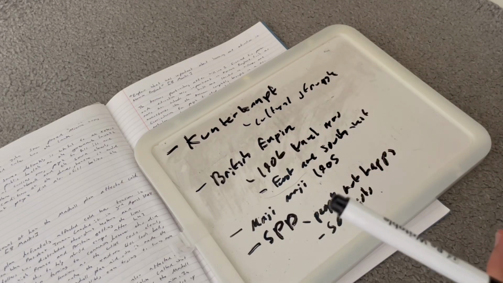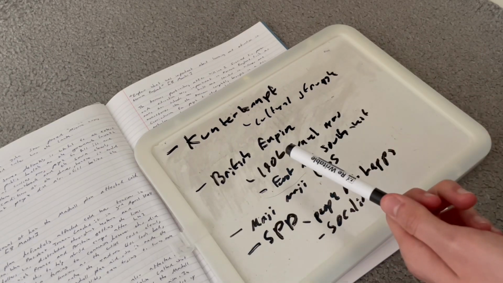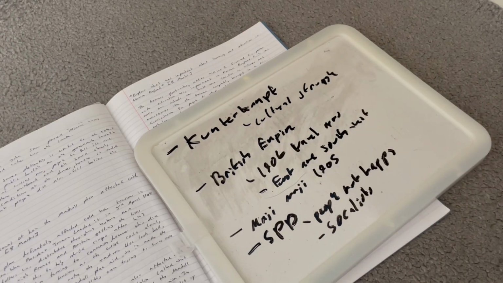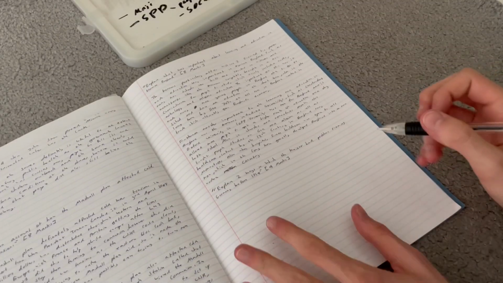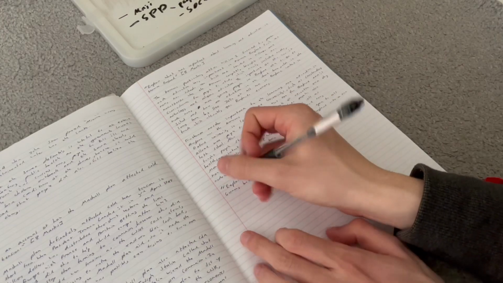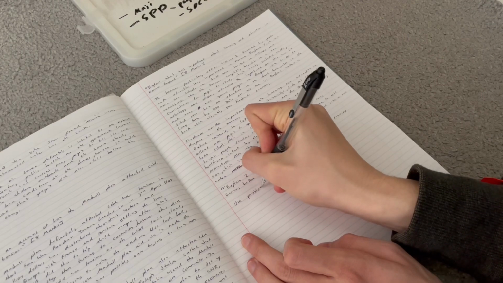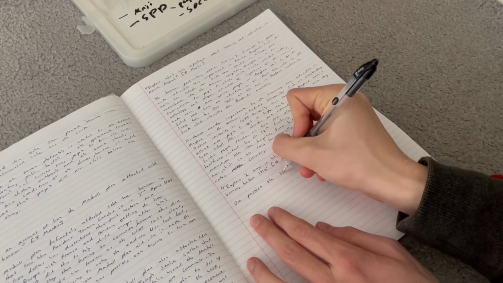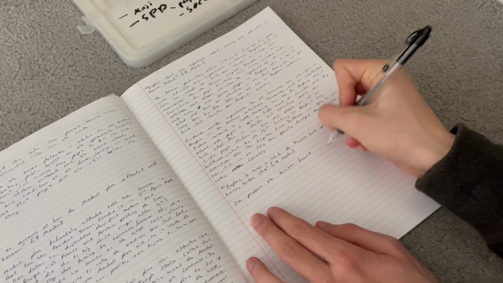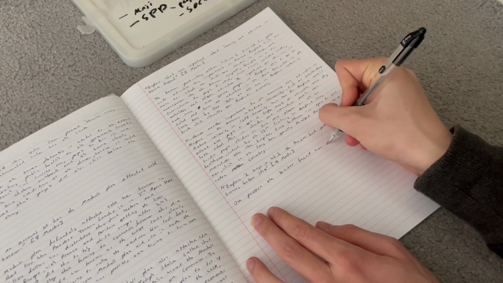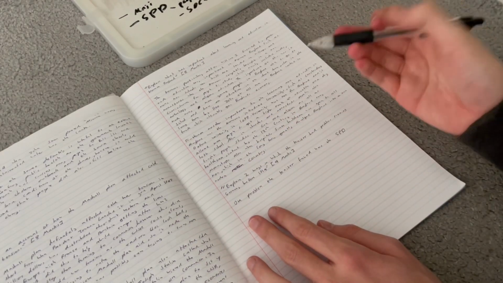Personally, for this 4 marker, I'm going to talk about the SPD and the naval arms race with Britain. I think those are probably the 2 best things that threaten the Kaiser's power. So let's get started. One problem the Kaiser faced was the SPD. So we've got our point there.